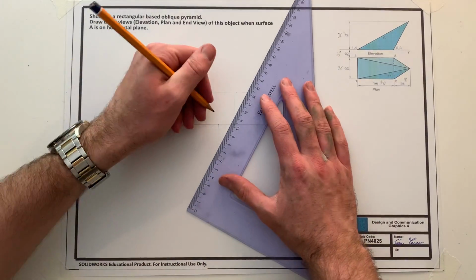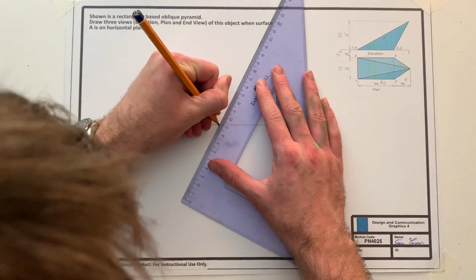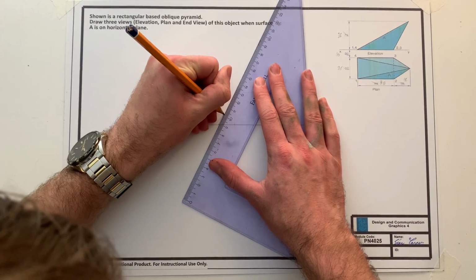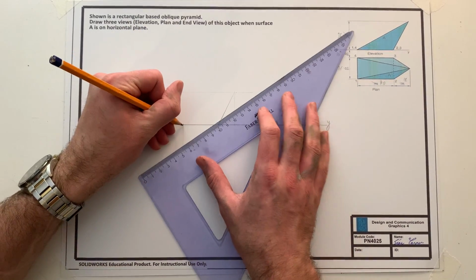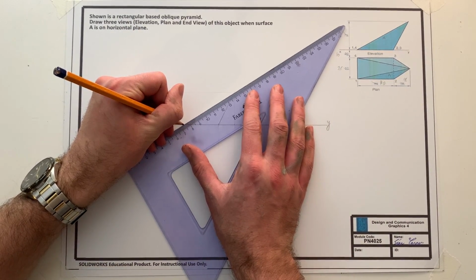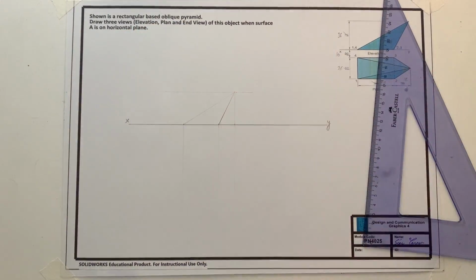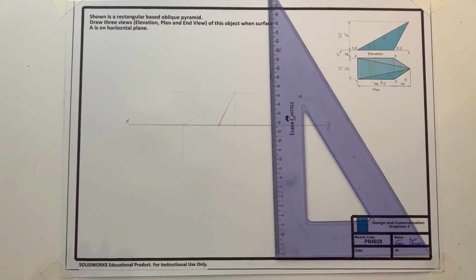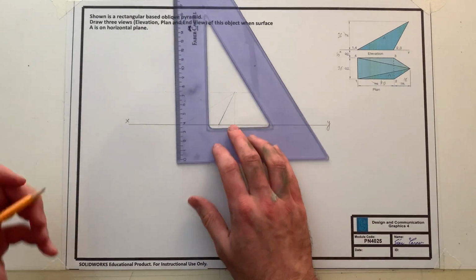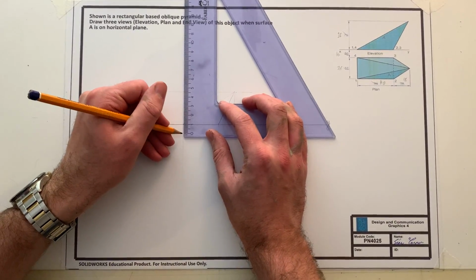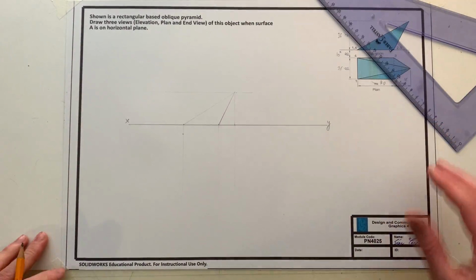Now everyone should be fine with completing the elevation and plan. I'm going to keep it nice and light, probably a bit darker than you would complete it as, just for the sake of the video here, so you can clearly see it.